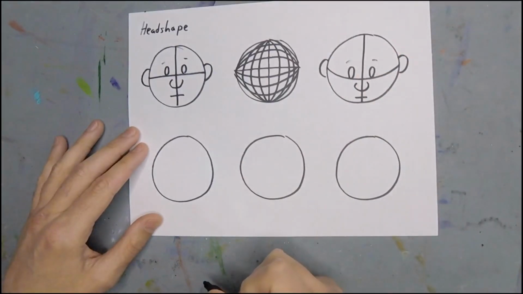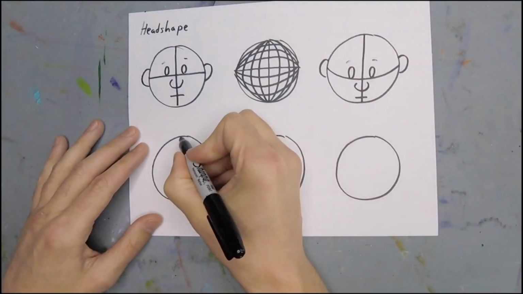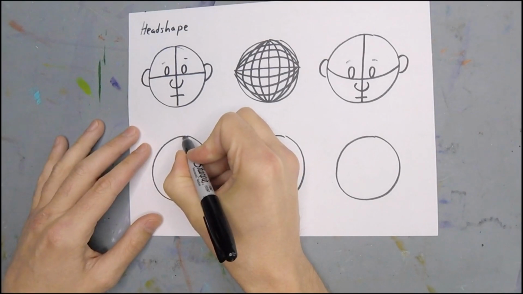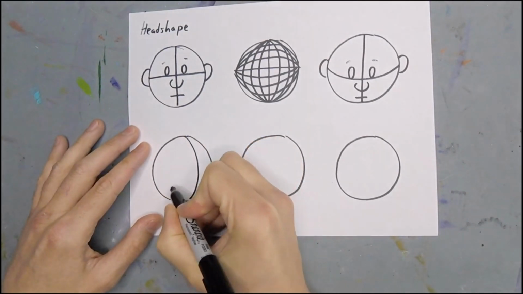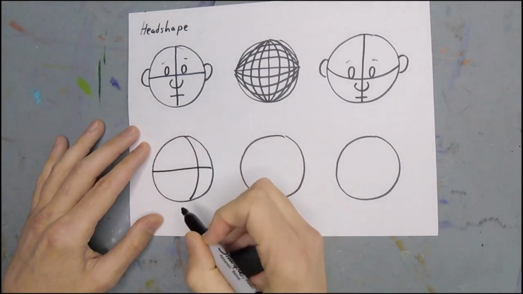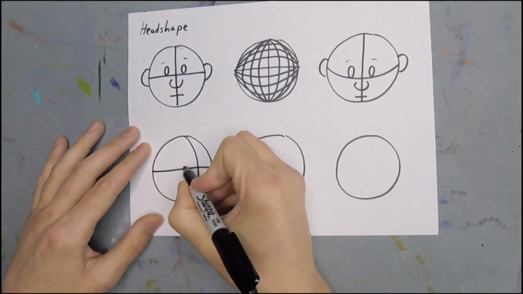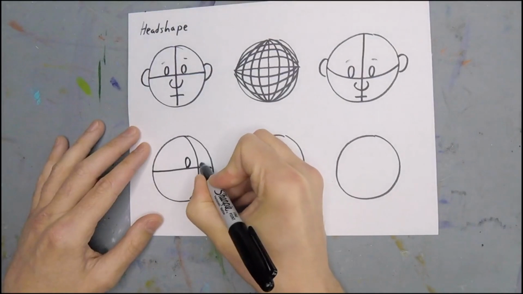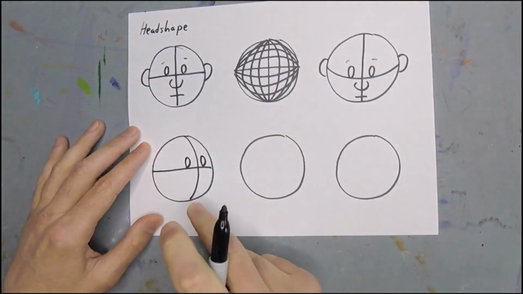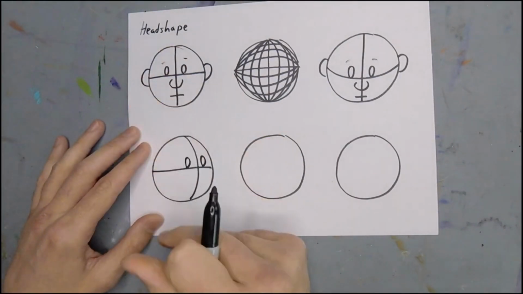Let's see here. So right here, let's curve this vertical line now. And let's keep this line straight. So we're kind of doing something different here, right? Again, look at your master features there. There you go. Put those eyes on both sides there, that middle line, right?